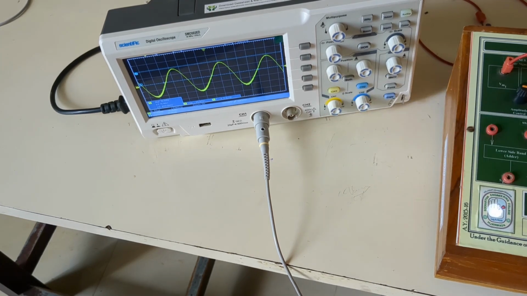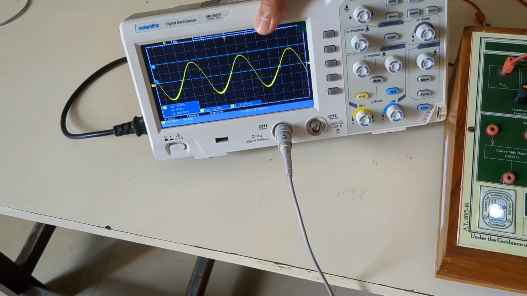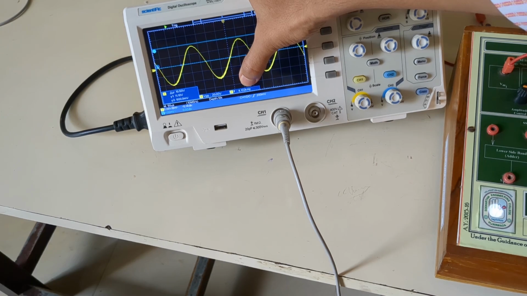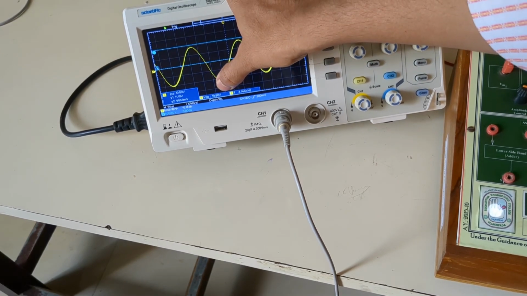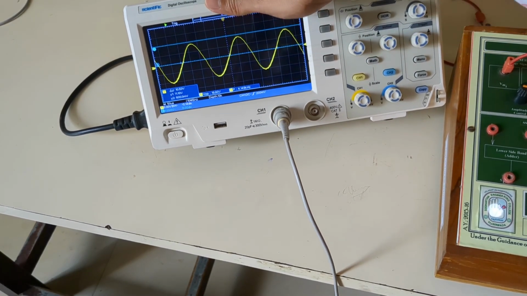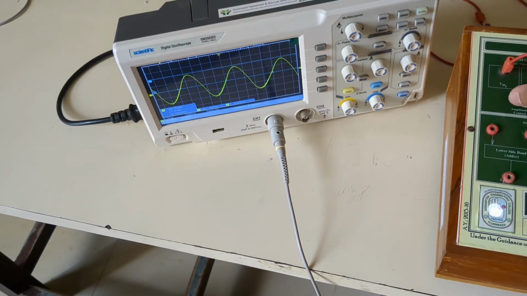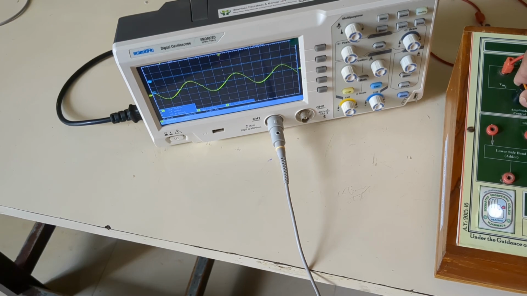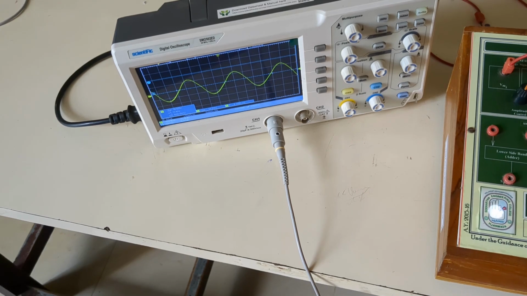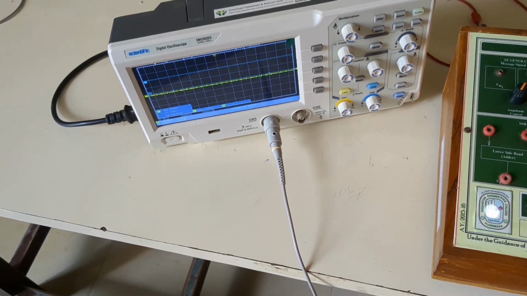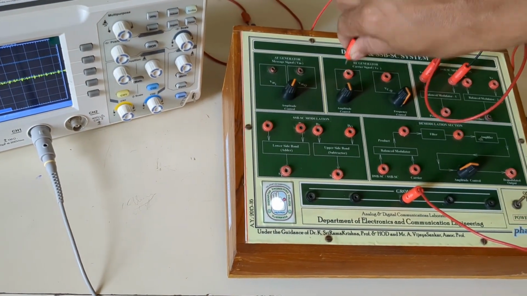See, this is my message signal. So what are the values of my message signal? It is of 4 kilohertz, 19 volts, peak to peak. Okay, now you can also adjust the strength of your signal. It all depends upon your requirement. Then let me show you how to measure the carrier.